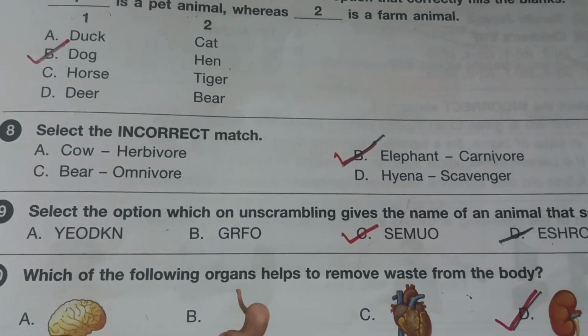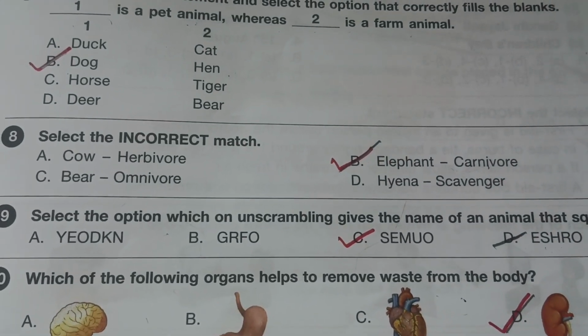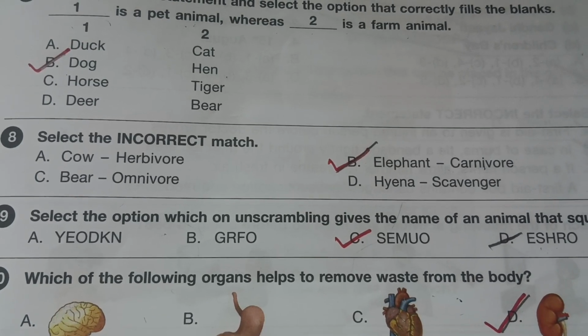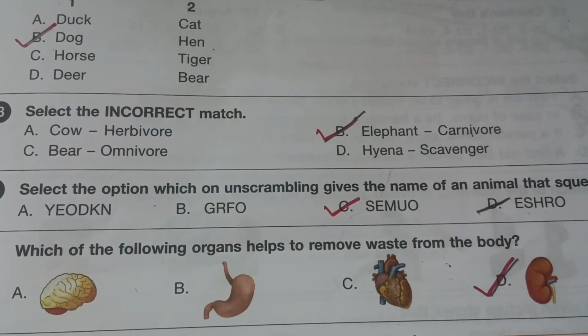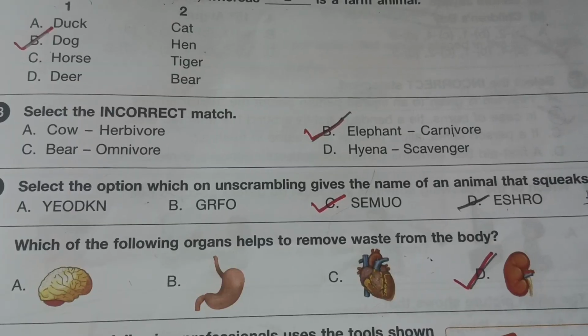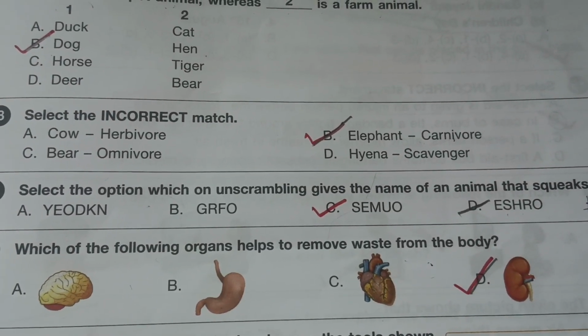Select the incorrect match. Here option B. Because cow is a herbivore, yes. Elephant is a carnivore, no. It's a herbivore. Select the option which unscrambled gives the name of the animal that squeaks. It's mouse. So option C.